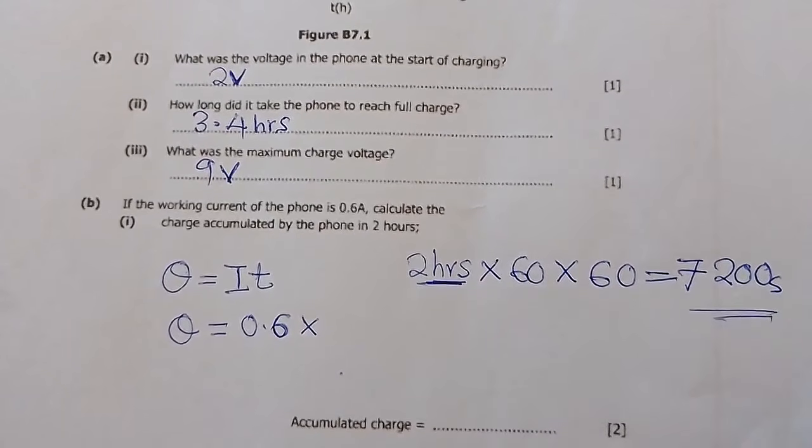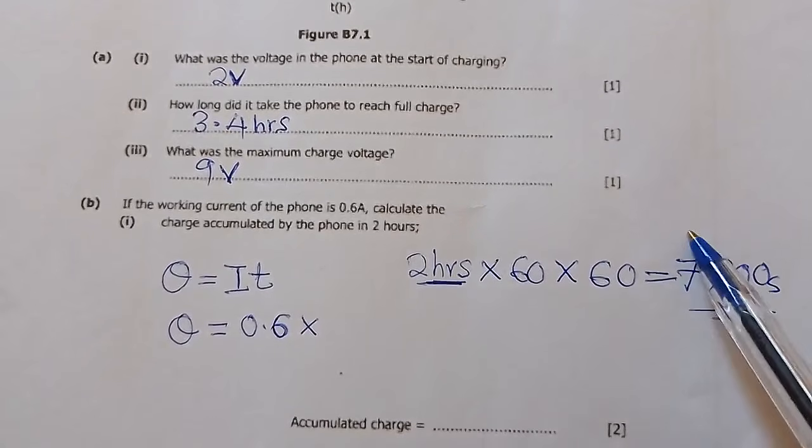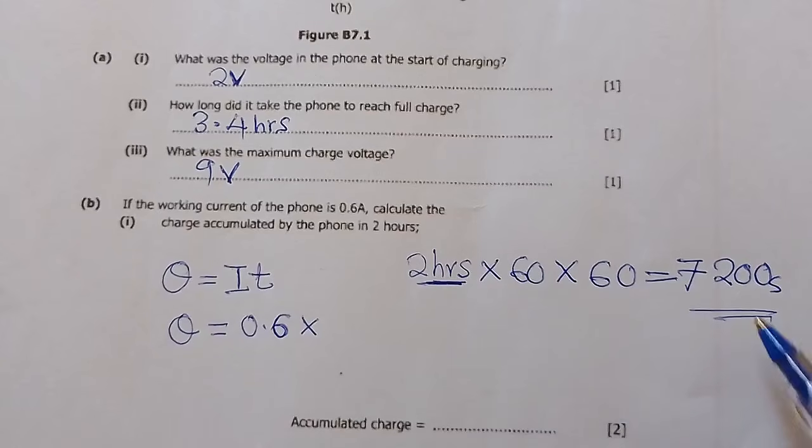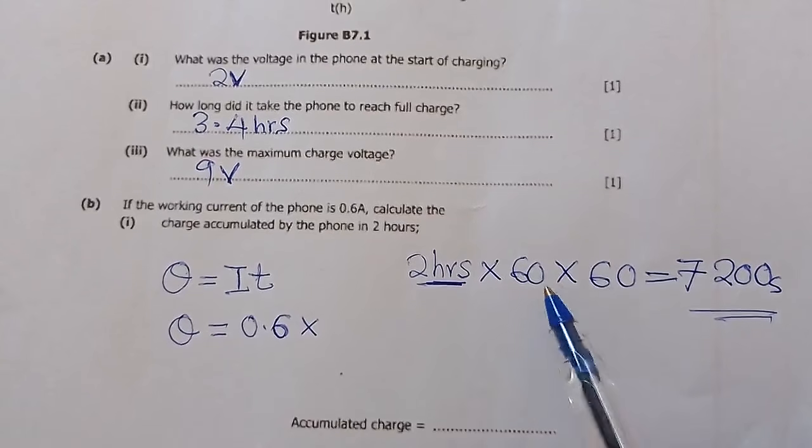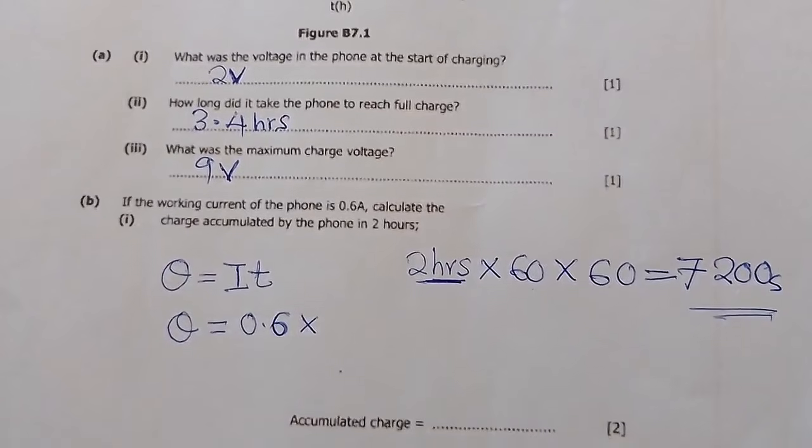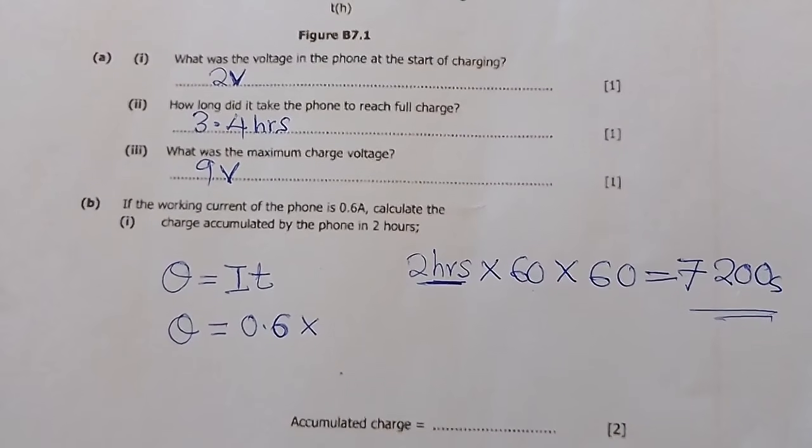If you want to change from seconds to hours, then you divide by 60, just like that. So 7,200 divide 60, again divide 60, have you seen? Then we find the answer to be 2 hours.